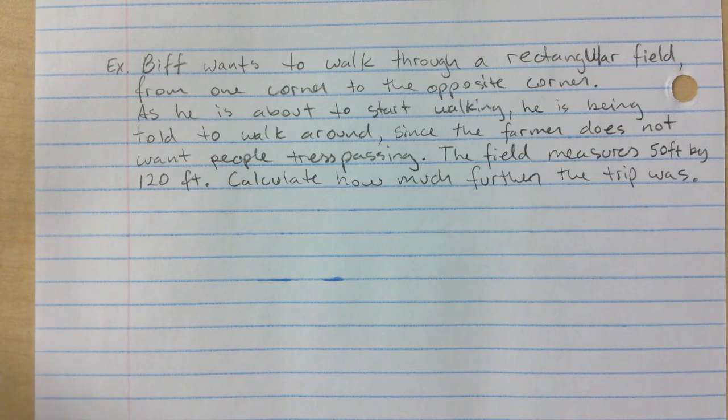So Biff wants to walk through a rectangular field from one corner to the opposite corner. As he's about to start walking, he's being told to walk around, since the farmer does not want people trespassing. The field measures 50 by 120. Calculate how much further the trip was.